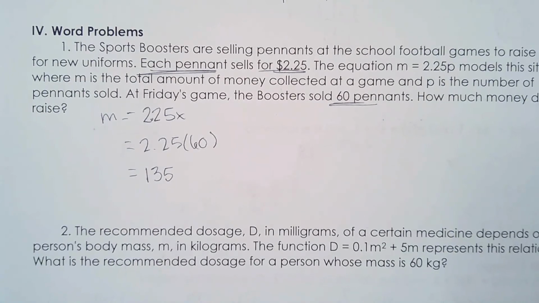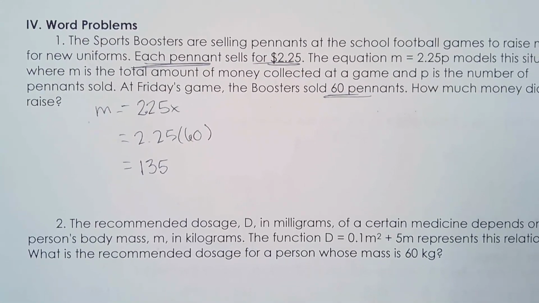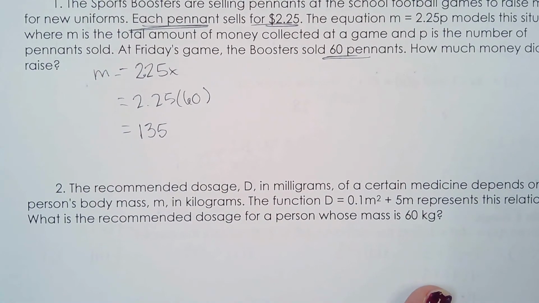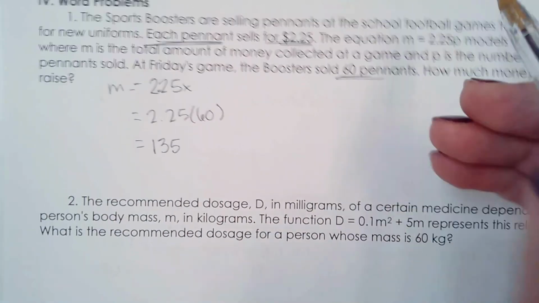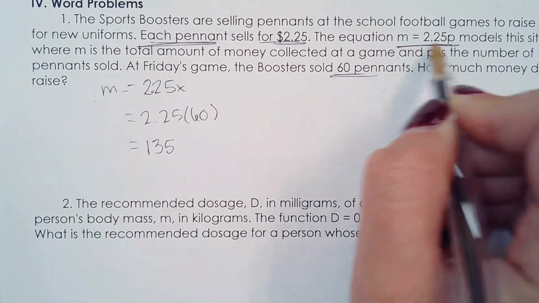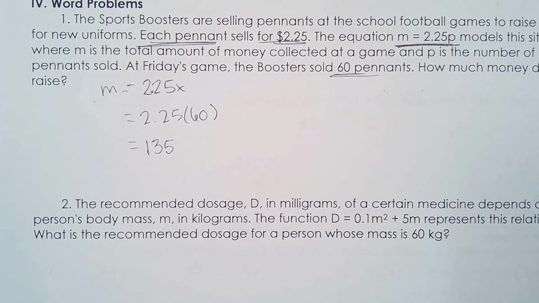Easy, right? Questions on that? So 135 is our final answer. It put P here because you're talking about pennants, so they just use P instead of x. Any other questions on that one before we move on?